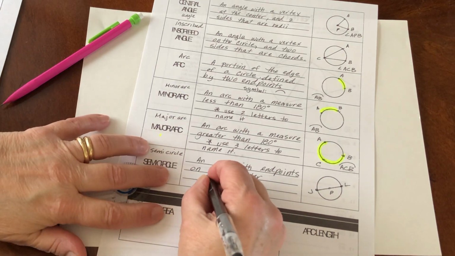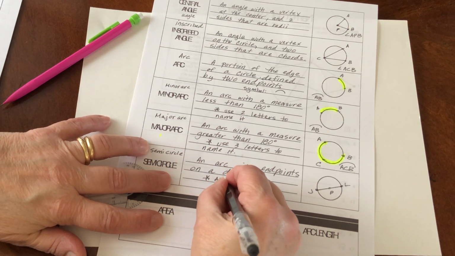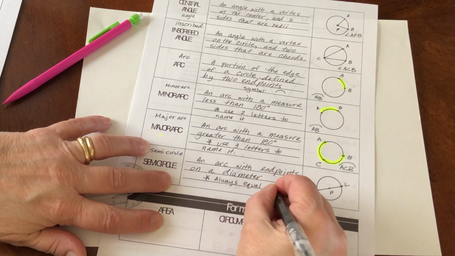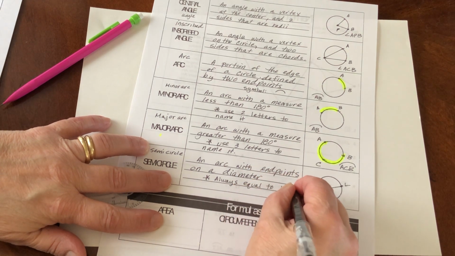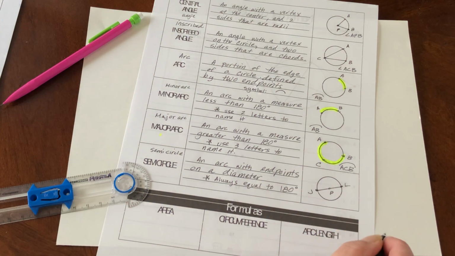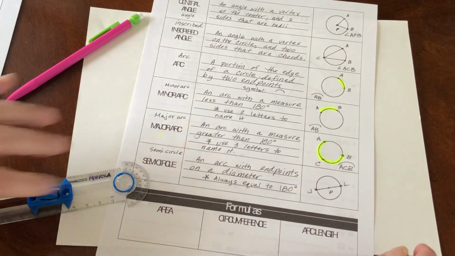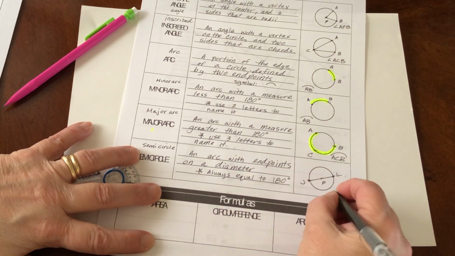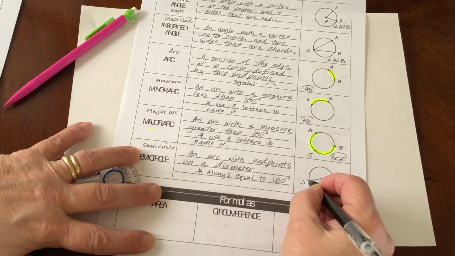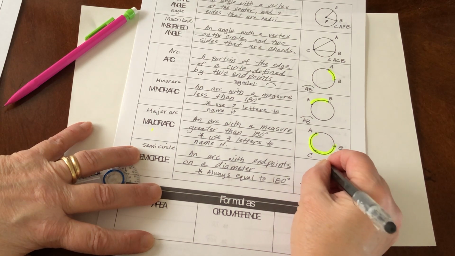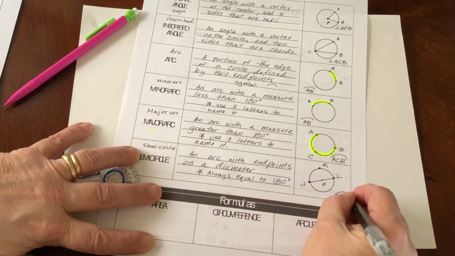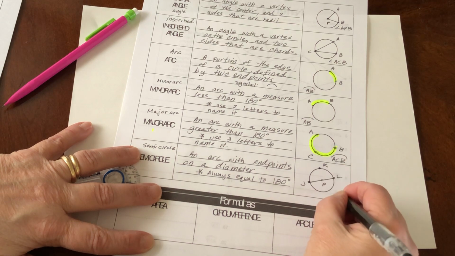A semicircle is always equal to 180 degrees. Always equal to 180 degrees. When I name it, I always use 3 letters. So let's take a look here. I'm going to have to put another point on here. I'm going to call that K. So I'm going to call this semicircle JKL.